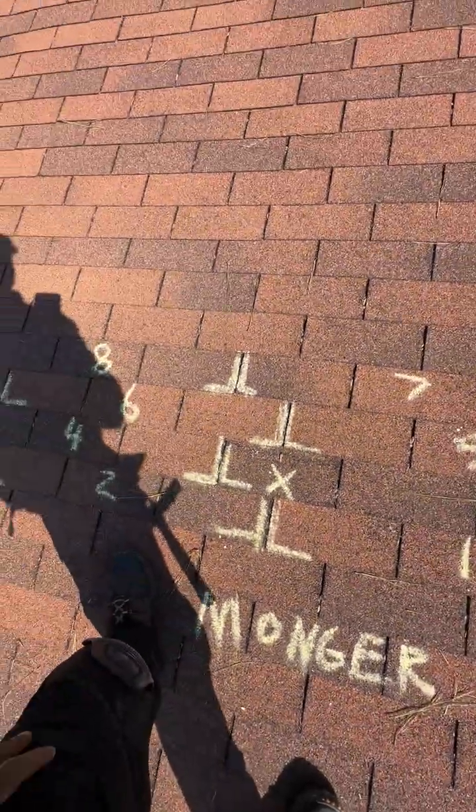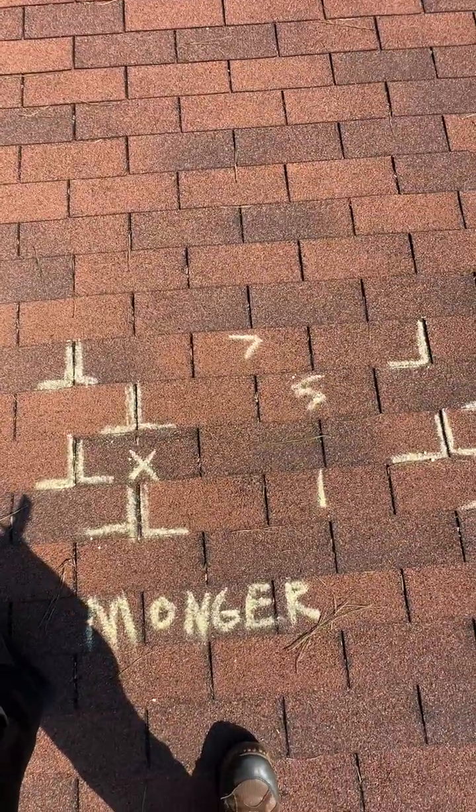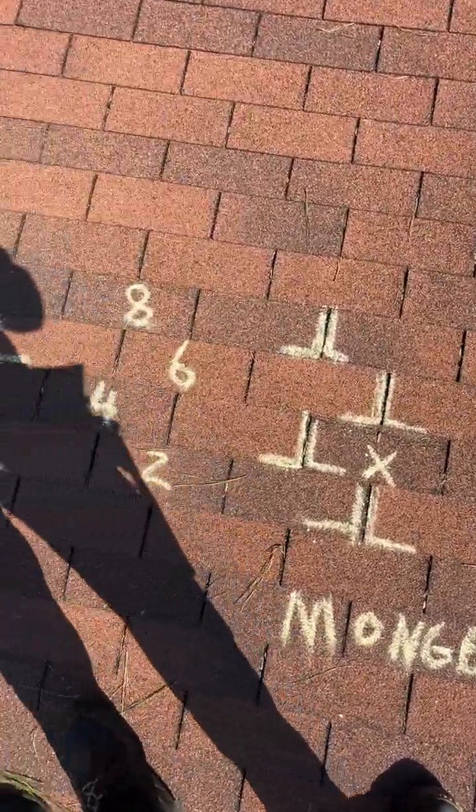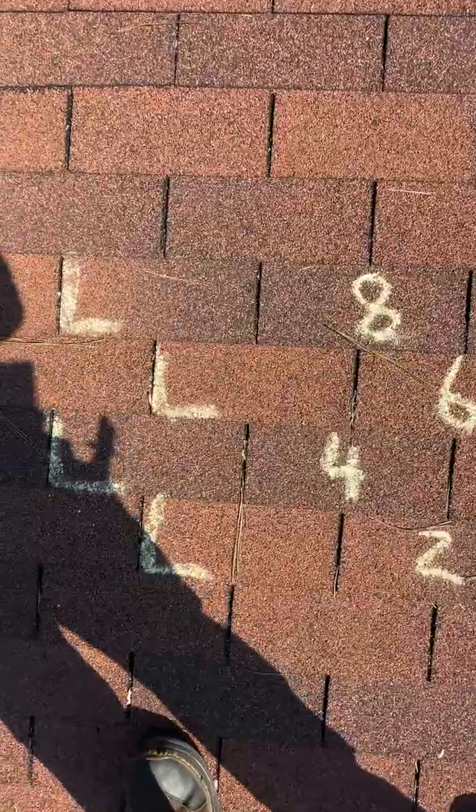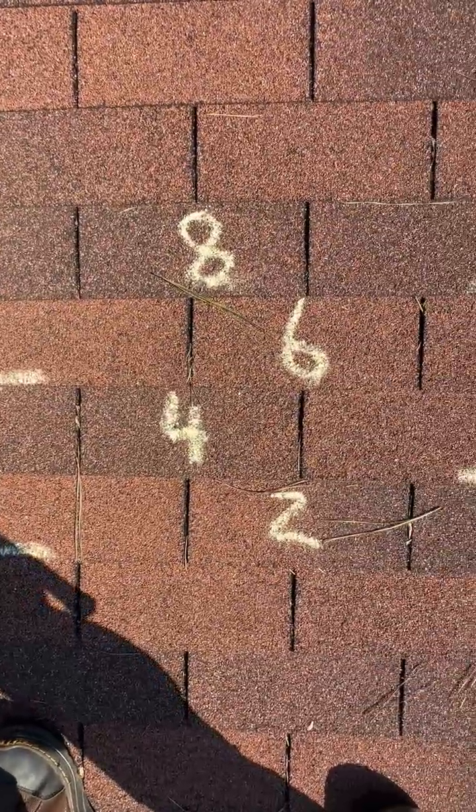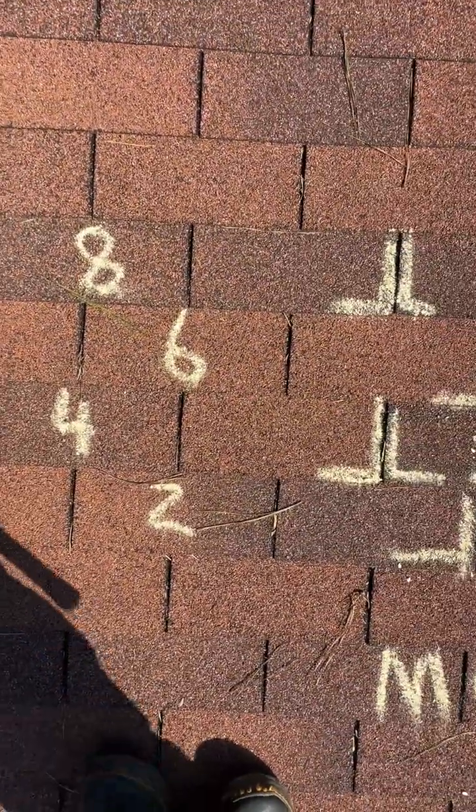And I've marked out an area of repair, including all the shingles that may be affected as a result of the repair test. I'm going to give you a brief overview right now of those shingles so you can see their conditions prior to us doing the repair test here.